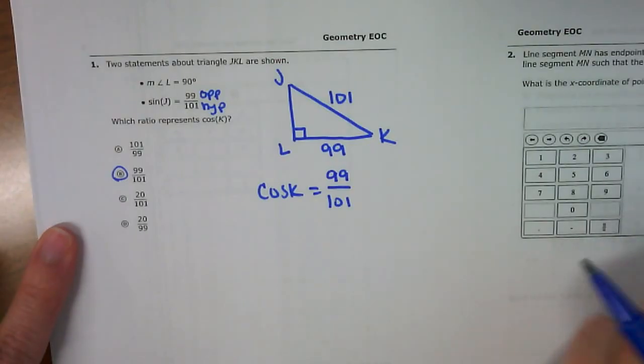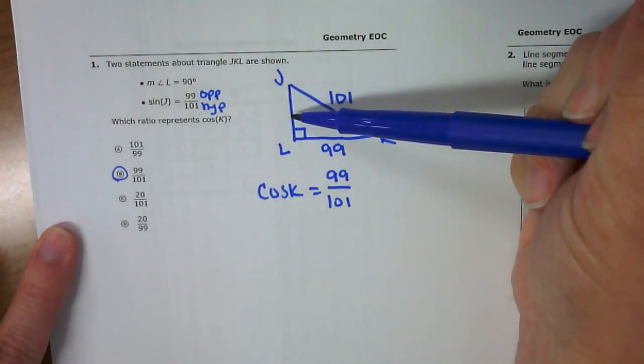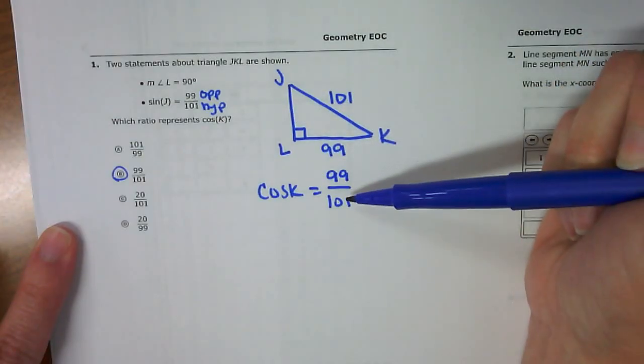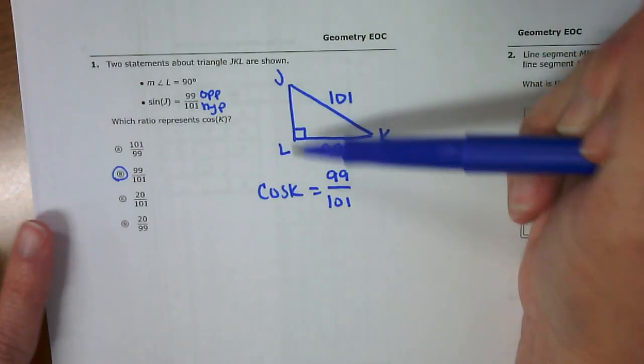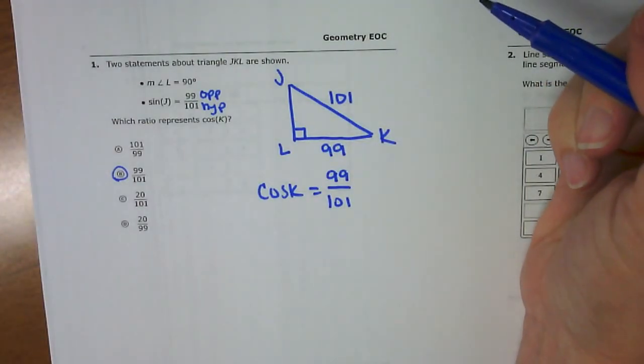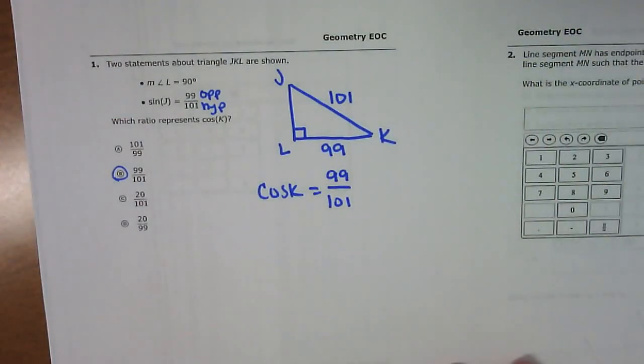Okay, in some situations, you may have to solve for the third side of your triangle before you can answer a question like this. You would have to do Pythagorean theorem to get that missing side and then answer the question. It just depends on what they're asking you.